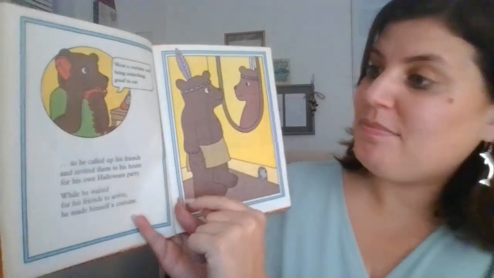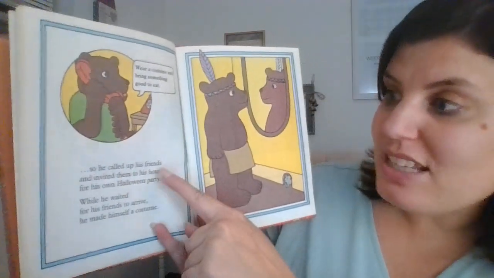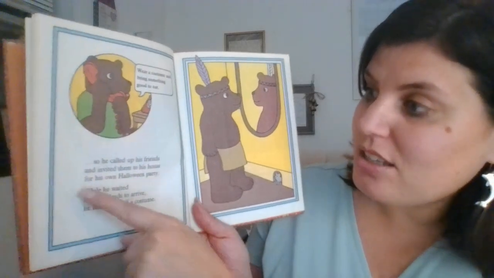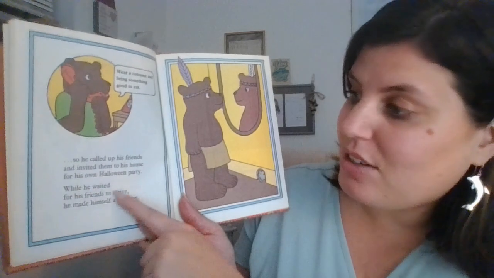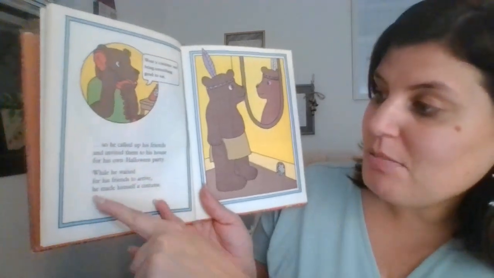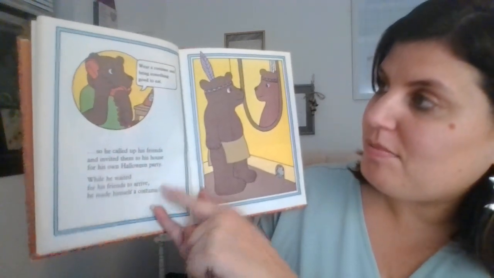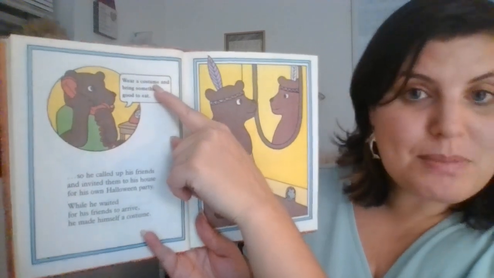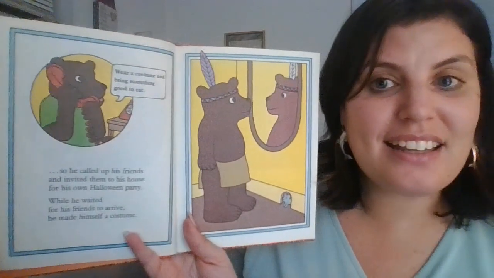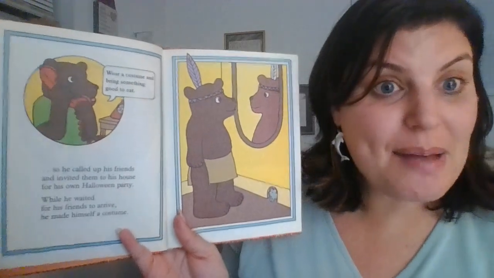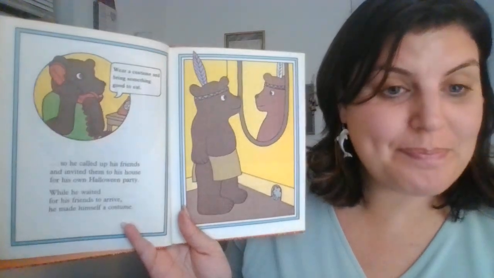So here's Sam. So he called up his friends and invited them to his house for his own Halloween party. While he waited for his friends to arrive, he made himself a costume. Here's a speech bubble. We saw speech bubbles in a book we read today about autumn.